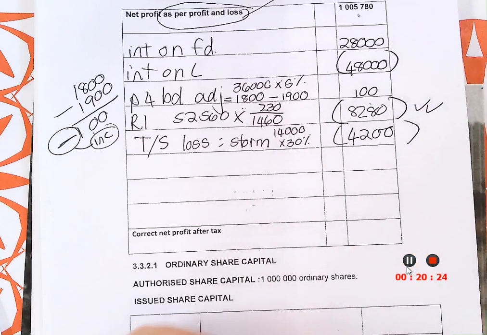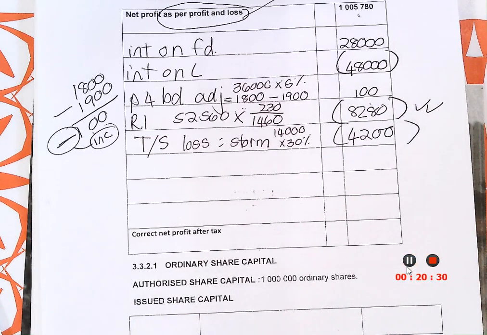And why in bracket? Because it's an expense. Can you see anything making my profit less? Now, what do I know? Did they give me trading stock? They didn't give me any info on trading stock. If they did give you info on trading stock, you had to go draw a T to calculate trading stock deficit or loss. Okay?